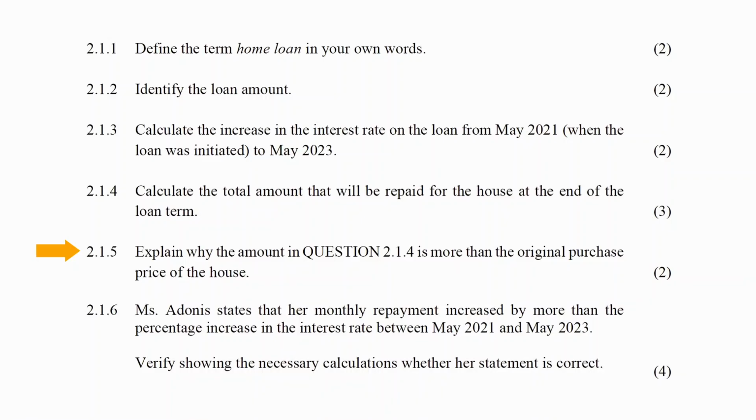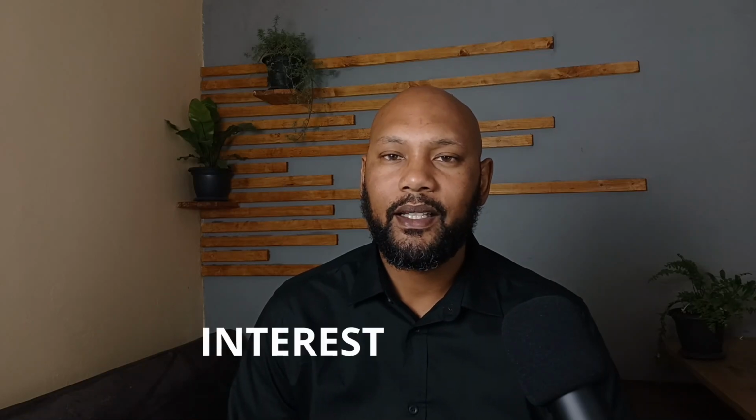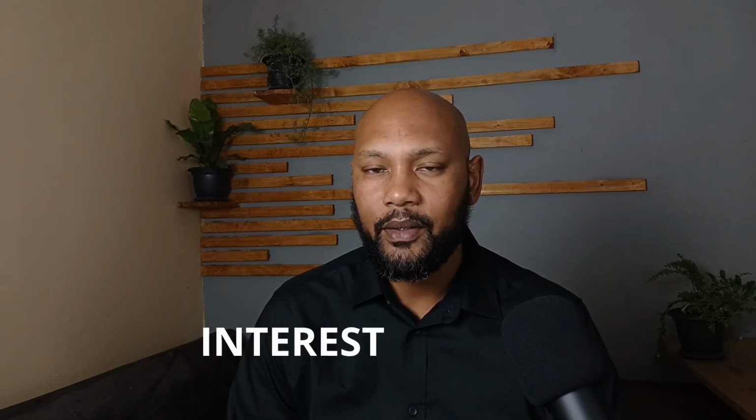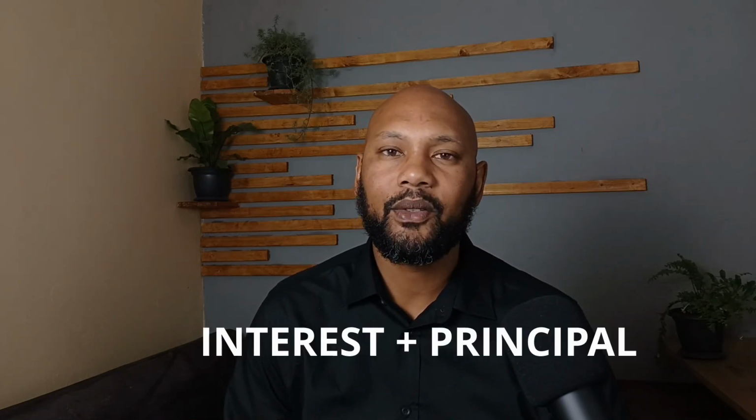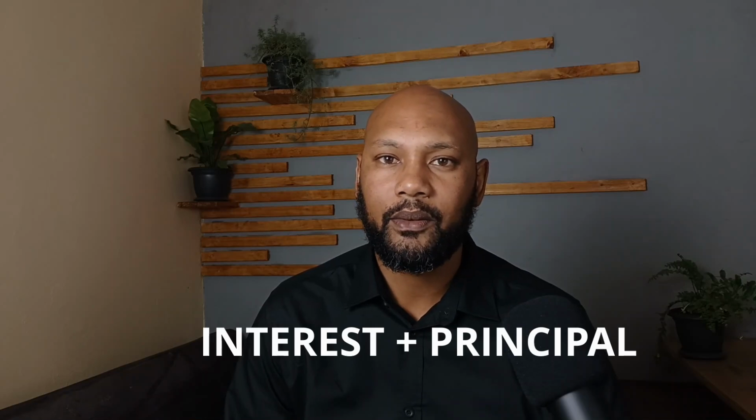In question 2.1.5, you have to explain why the amount in question 2.1.4 is more than the original purchase price of the house. The reason is that the interest for borrowing the loan amount must be paid to the bank in addition to the principal amount of the loan.